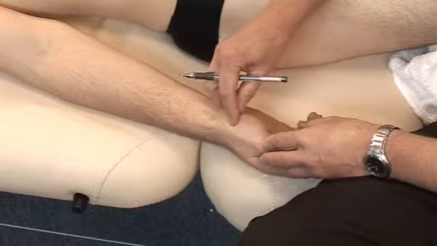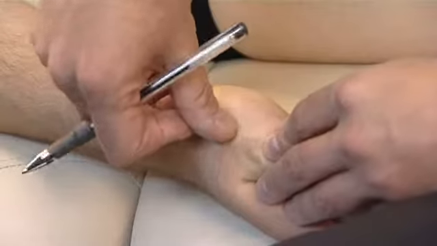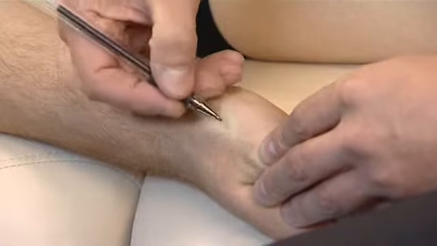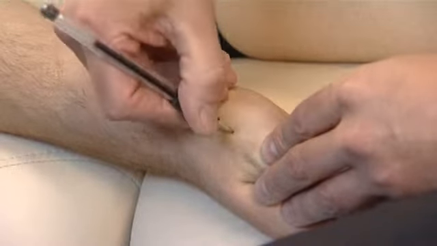To find lung 10, find the midpoint of the shaft of the first metacarpal and go in between that point and the muscle of the thenar eminence.